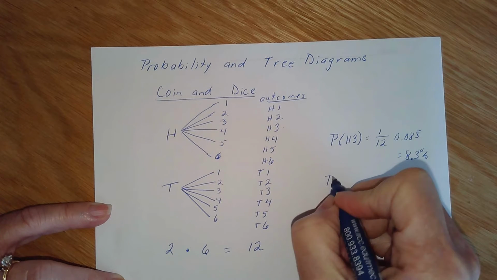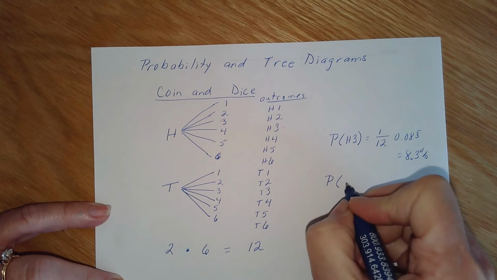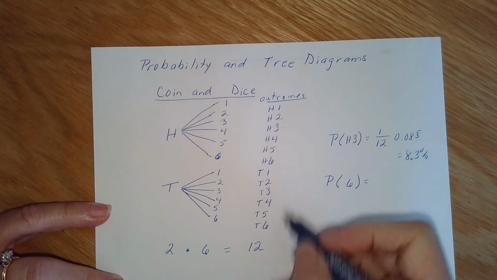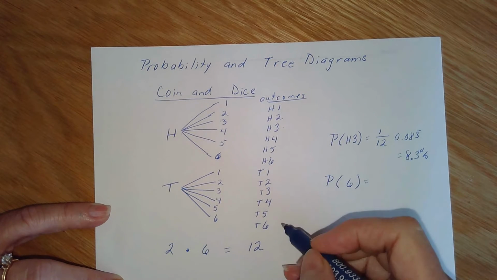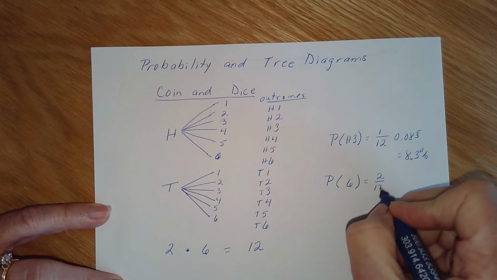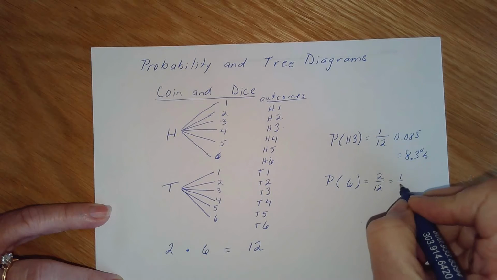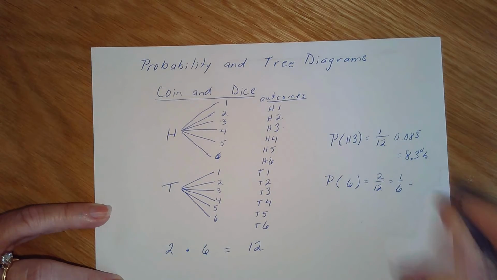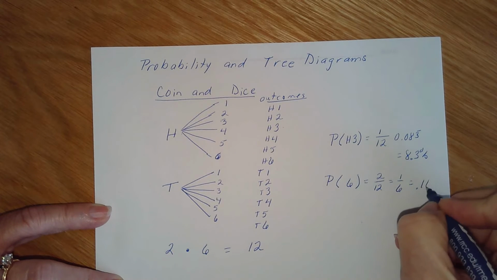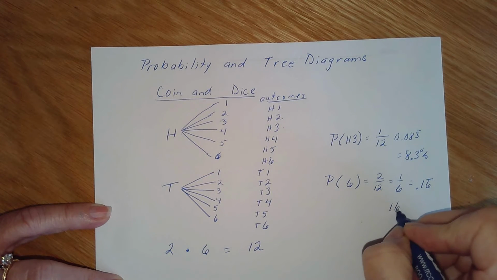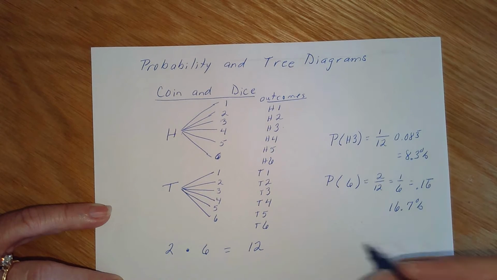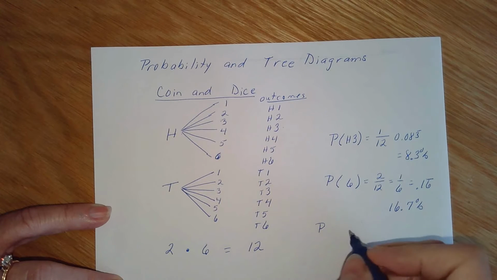Now, what if I wanted to know the probability of getting anything and a 6? Well, I see that I get a 6 here with heads and a 6 here with tails. So that happens 2 out of 12 times, or 1/6, which is 0.16 repeating, or 16 7/10%.